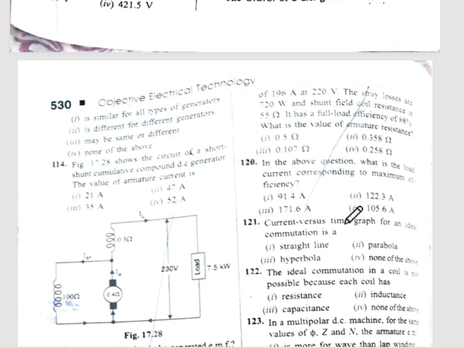The current versus time graph of an ideal commutation is a straight line. Ideal commutation in a coil is not possible because each coil has inductance.